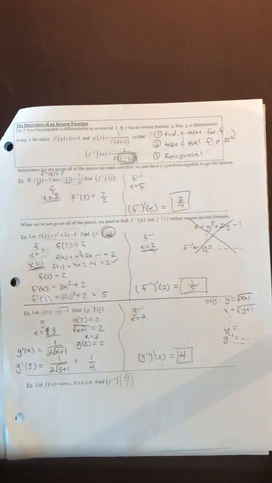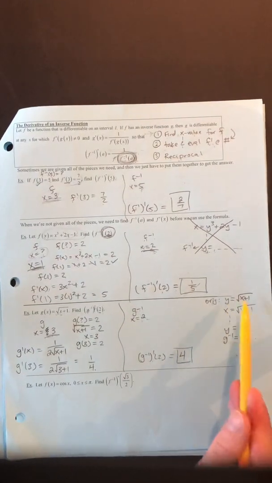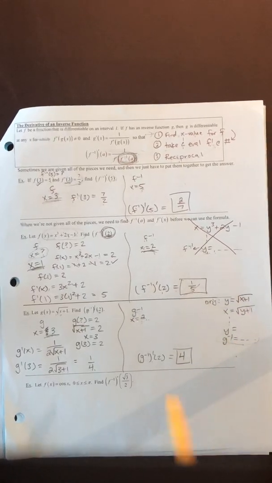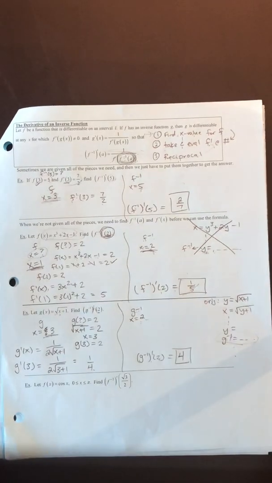If you want, you can check it. Like you can manually find this inverse, switch the x's and the y's, solve it for y, right? You can find the inverse. You could take the derivative. You could plug in 2. It's going to end up being 4.